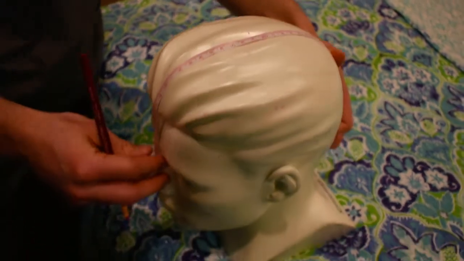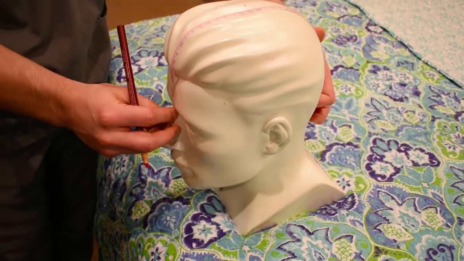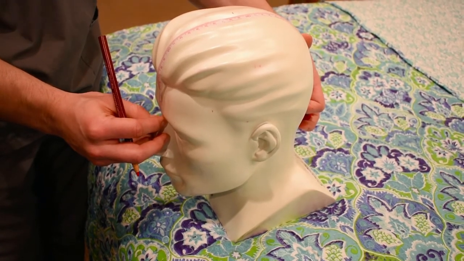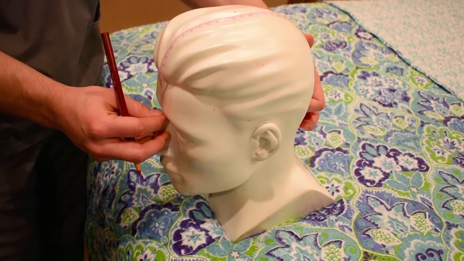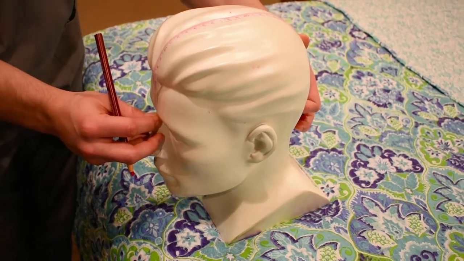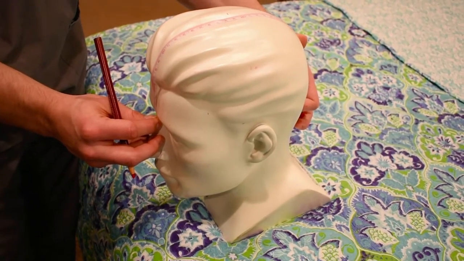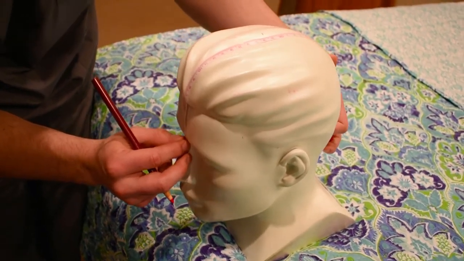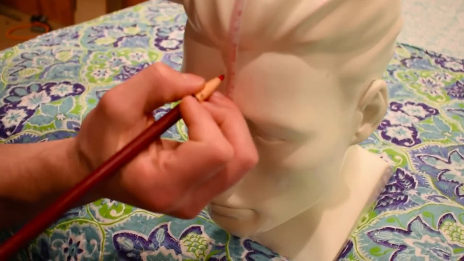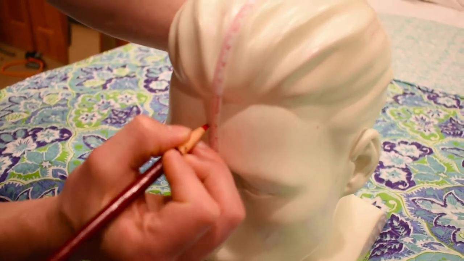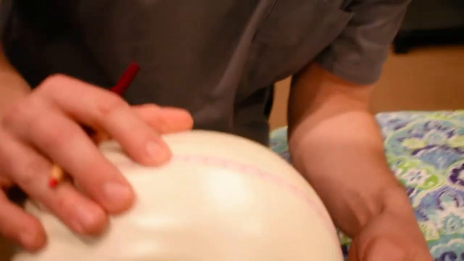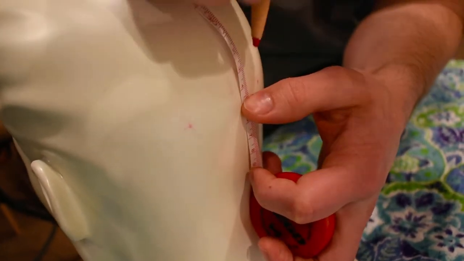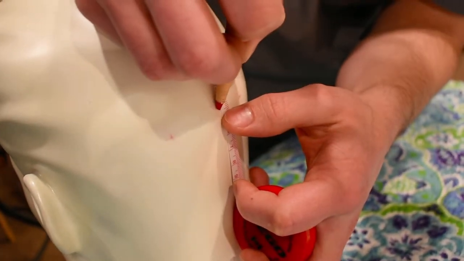And then what we also want to do from the nasion to the Inion is measure 10% of that distance up from the nasion and up from the Inion. So 10% of 38 centimeters is 3.8 centimeters. We're going to do this in the front and the back. So 3.8 right here, and then in the back, 3.8 right here.